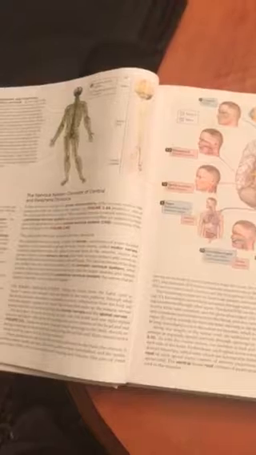Multiple sclerosis is a disorder characterized by widespread degeneration of myelin.